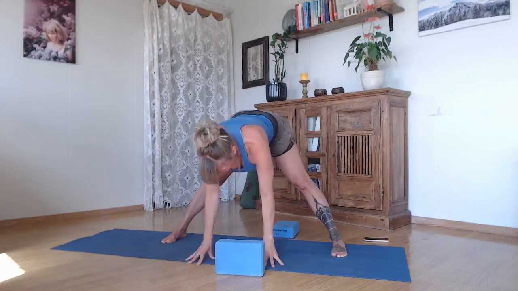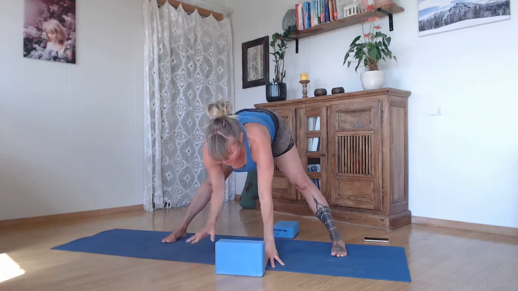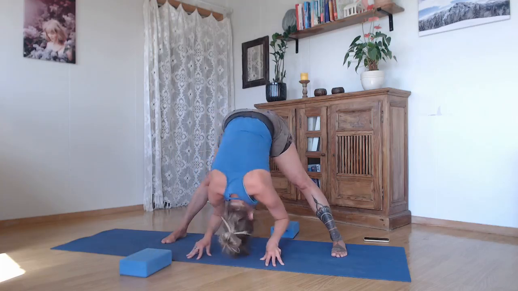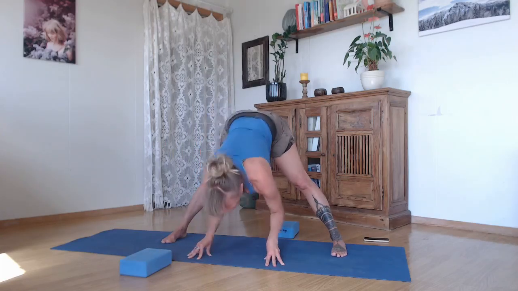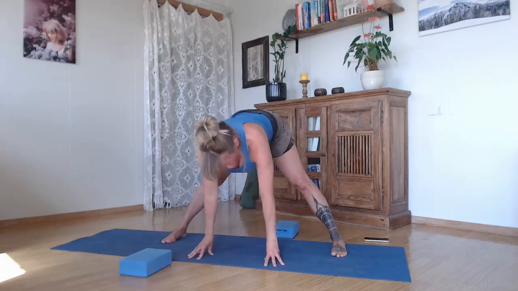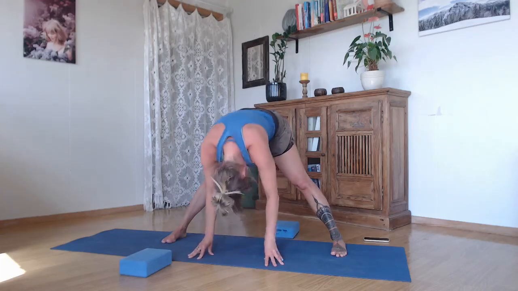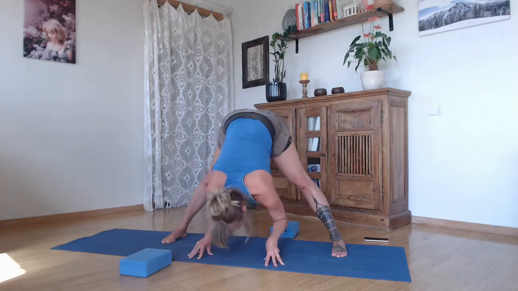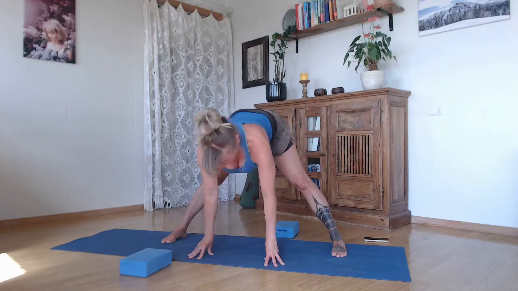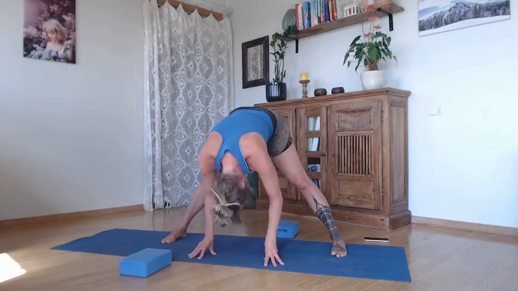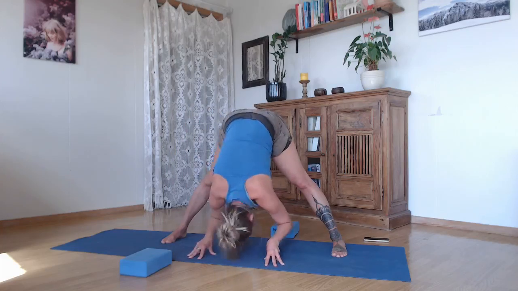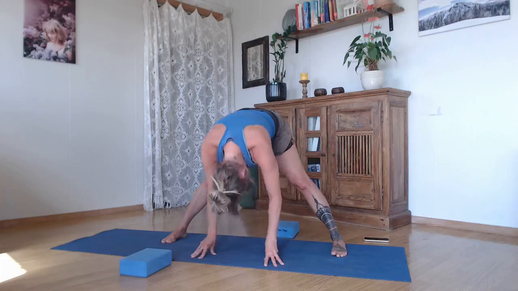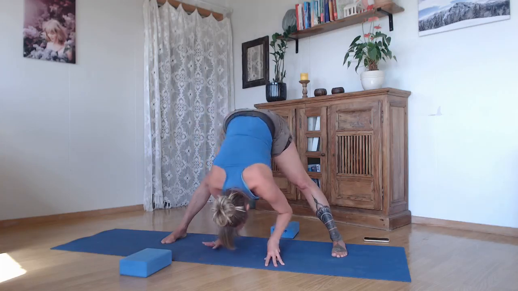And hands down. Here you can use blocks under your hands. We're gonna roll. Roll and release any tension along the spine. Undulations free the spine. And then go as deep as you can.